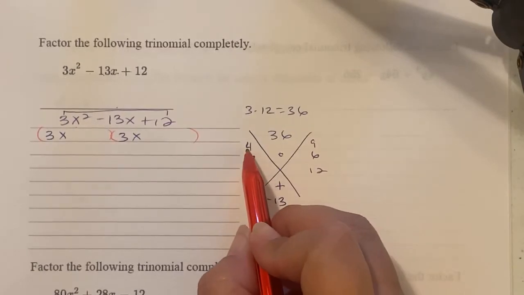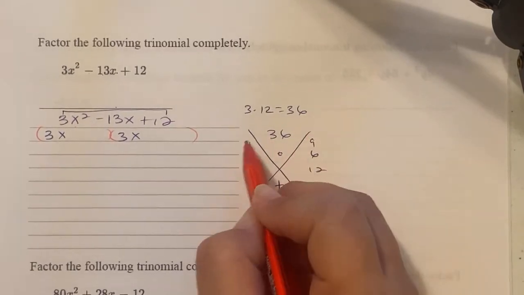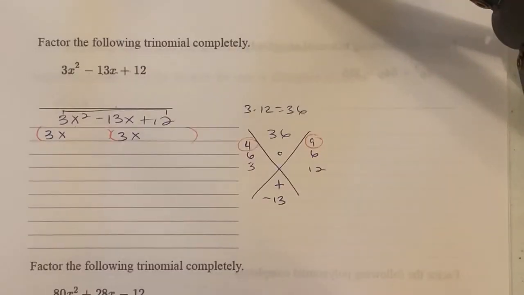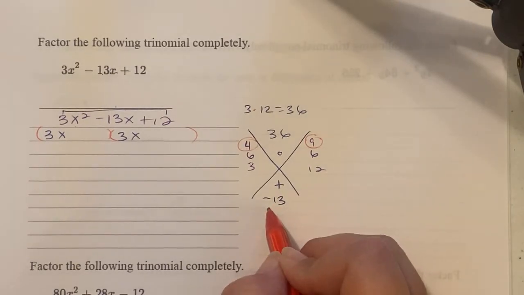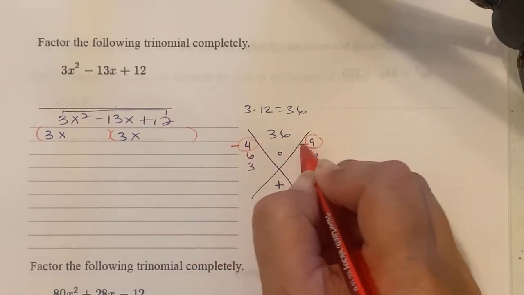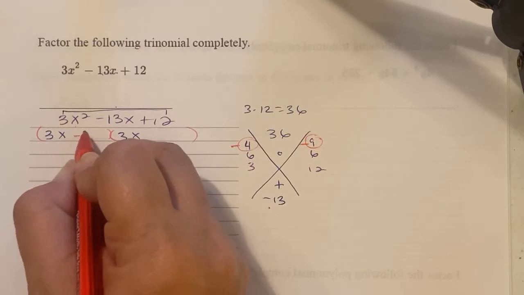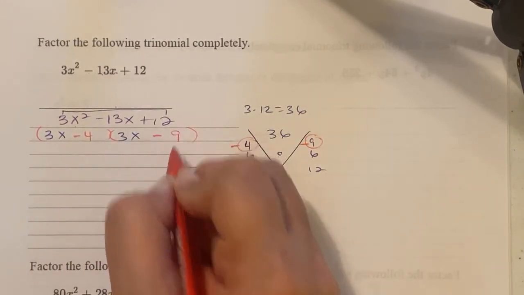And we have to add. So 4 plus 9 gives you 13. But because I need it to be negative 13, they need to both be negative. So I'm going to write a negative 4, negative 9.